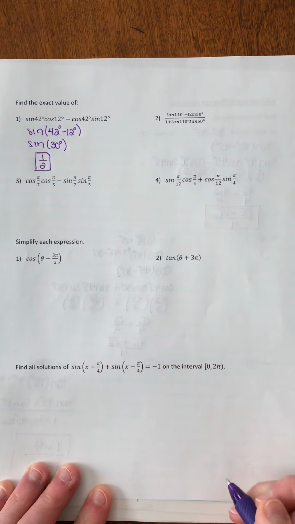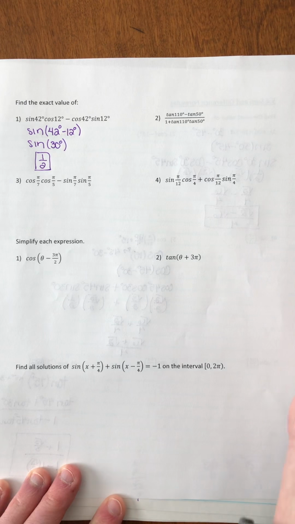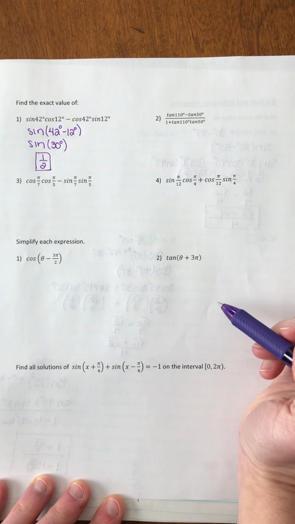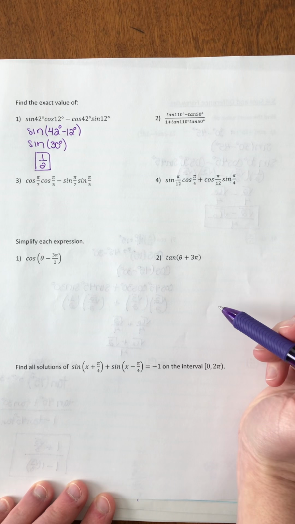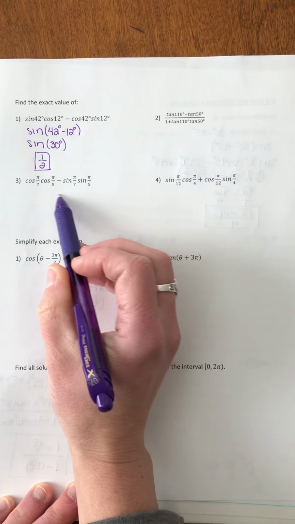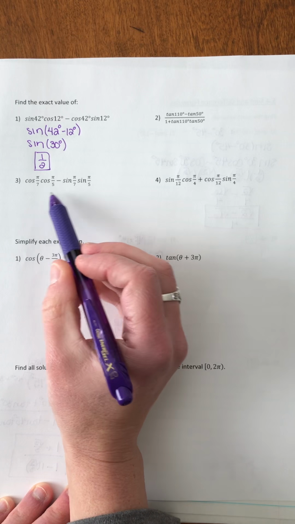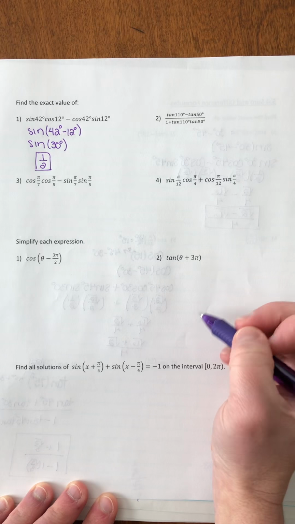Final answer. Okay, so I go through that with all of these, and I just find which one it matches with on the formula sheet. And these ones might be a little bit trickier because they're fractions, and if you have to add or subtract, don't forget to get that common denominator.